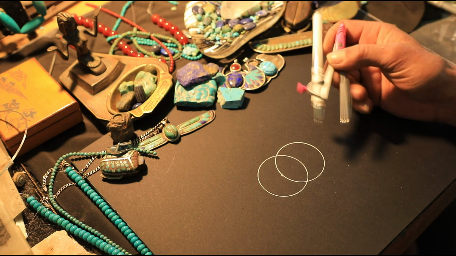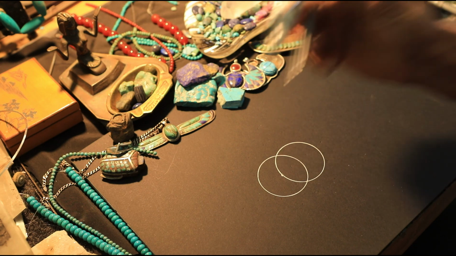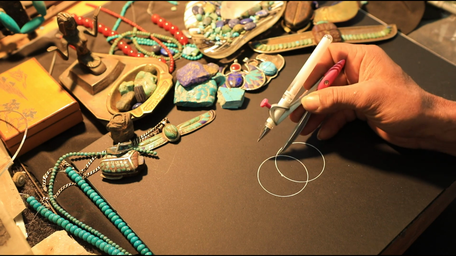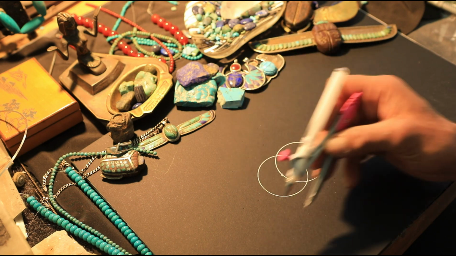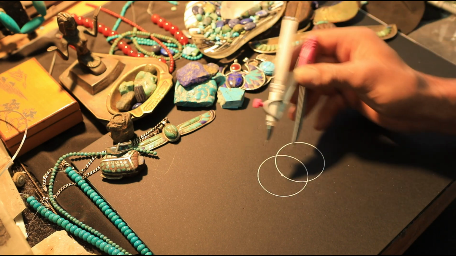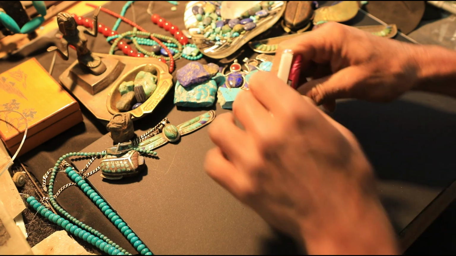Anyway, let's move on. So let's not forget this original circle here, because that's the point where these circles intersect, where we need to continue. Now we need 6 more circles to create the seed of life. So let's get on with that.